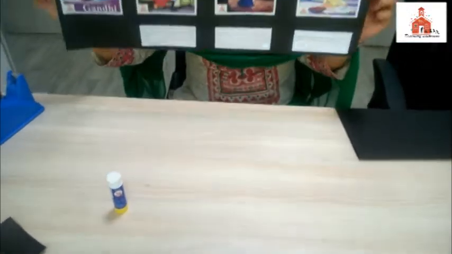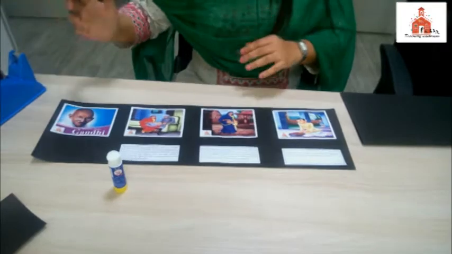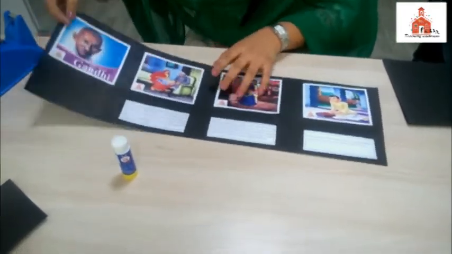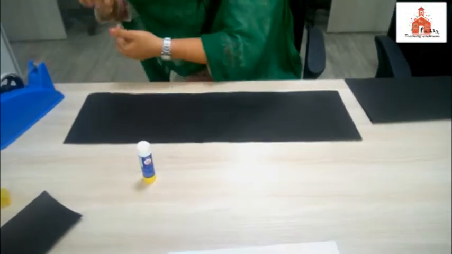This is how your strip of paper looks. And now we will share with you how to display it. So I'm going to turn it upside down. At the back side, we are using tape.